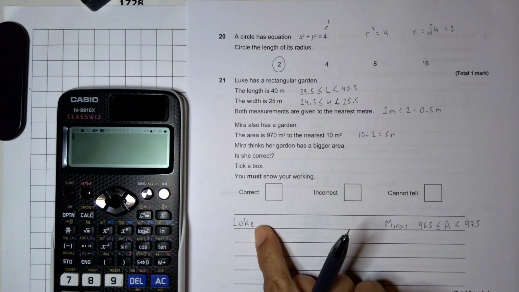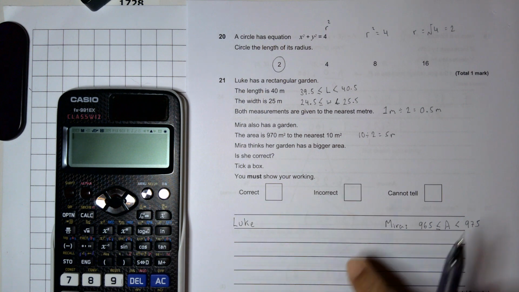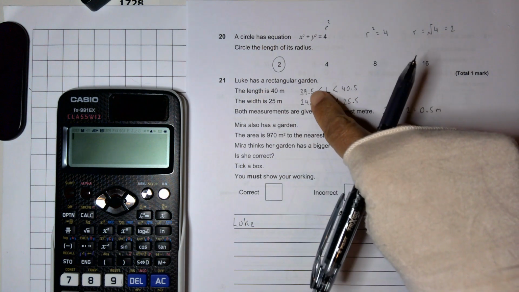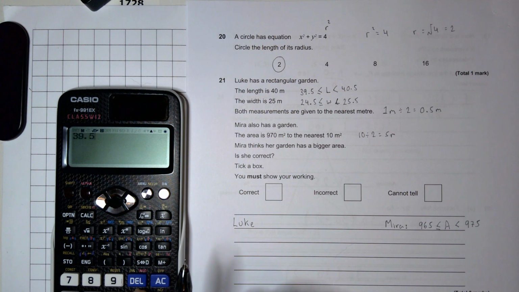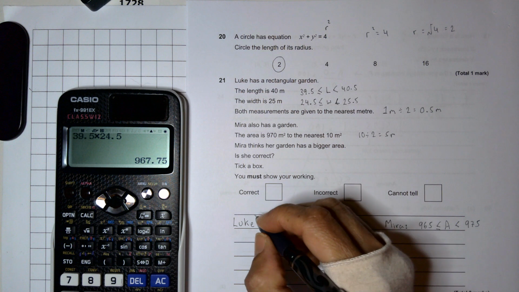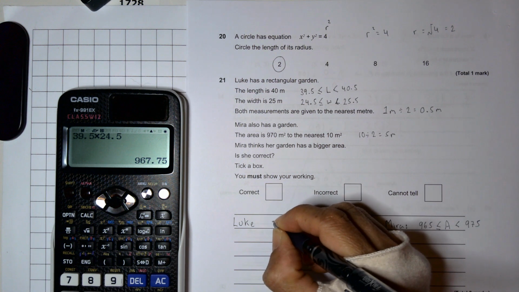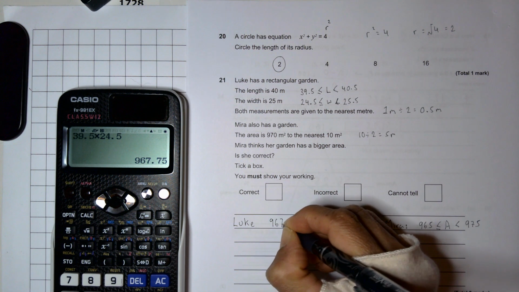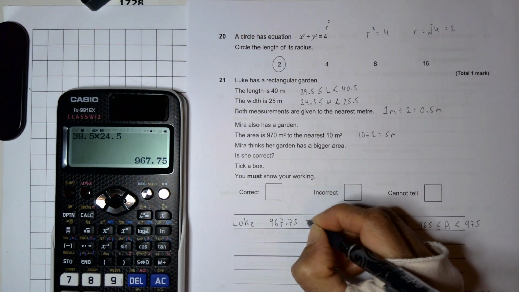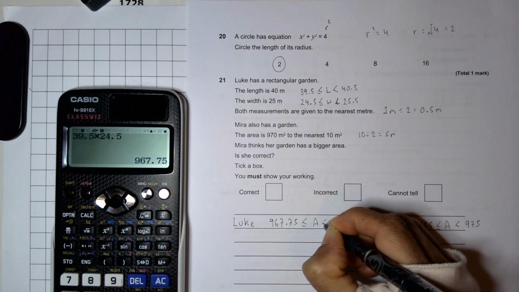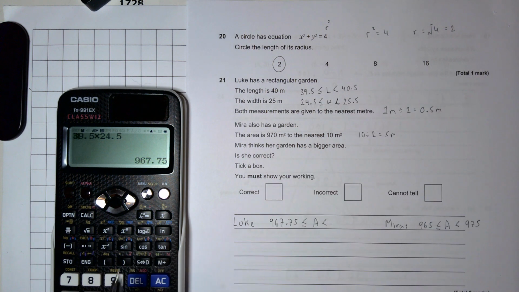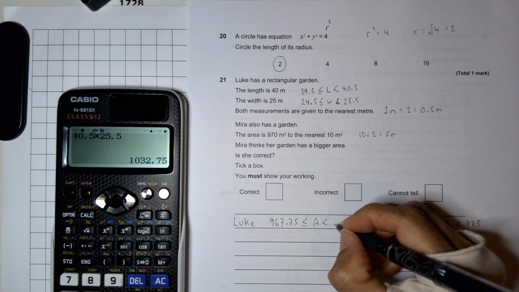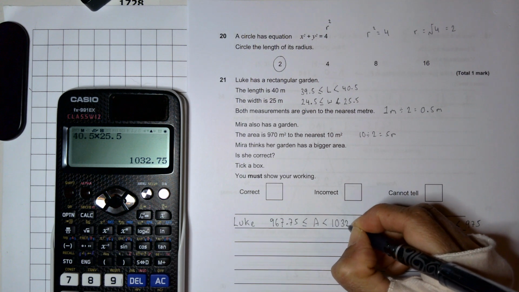So we're going to work out Luke's, and to do Luke's we're going to work out the biggest and the smallest values. The area is base times height, or length times width, so we're going to do 39.5 times 24.5 for the smallest value of Luke's area, which is going to be 967.75. It can go up to 40.5 times 25.5, which comes out to 1032.75.